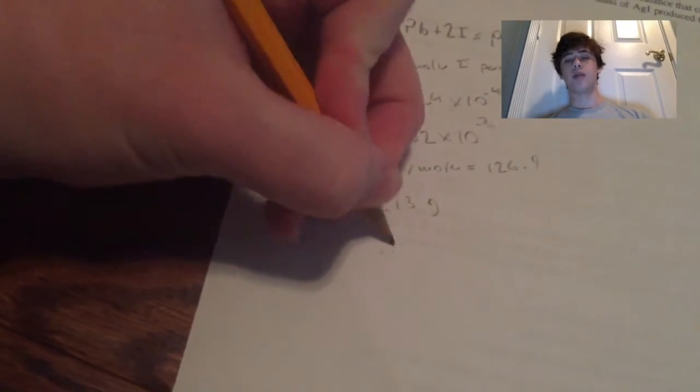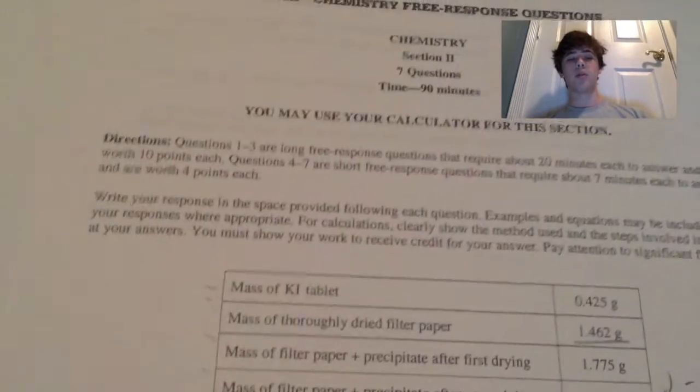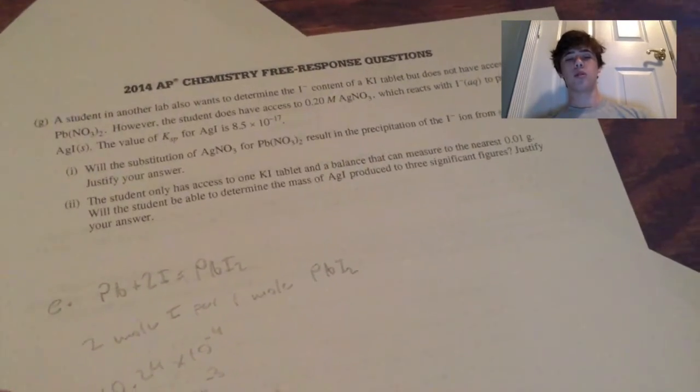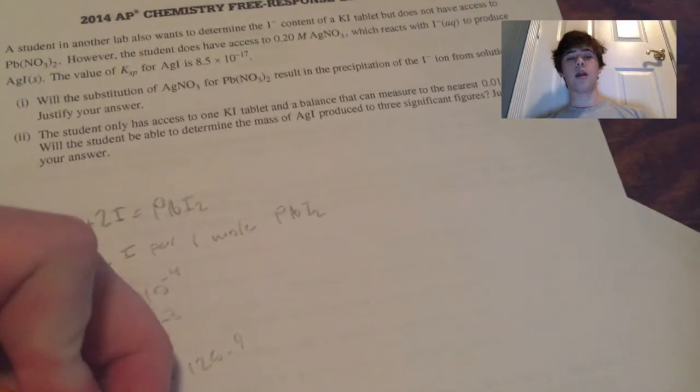But there's one more step. We have to divide this by the total mass of the tablet. You ask, how do we get the mass of the tablet? Well, we just look at the earlier problem, and in the earlier problem, it makes it super clear. The mass of the tablet is 0.425 grams. We divide 0.13 by 0.425, and we get 0.306, which is 30.6% iodine.